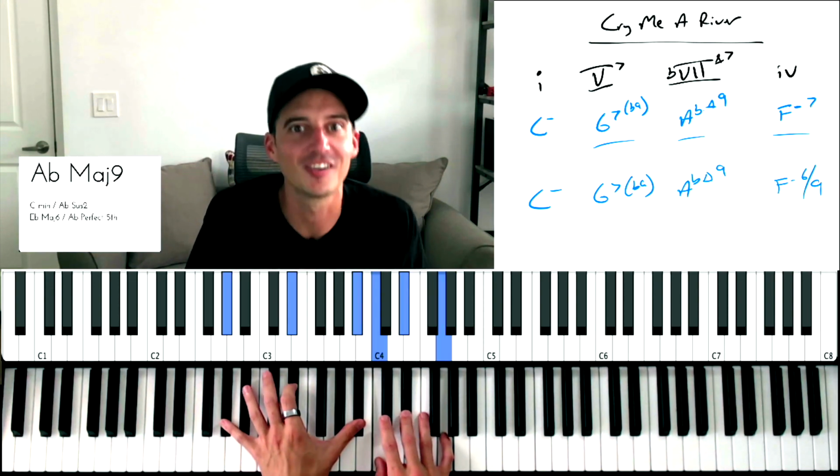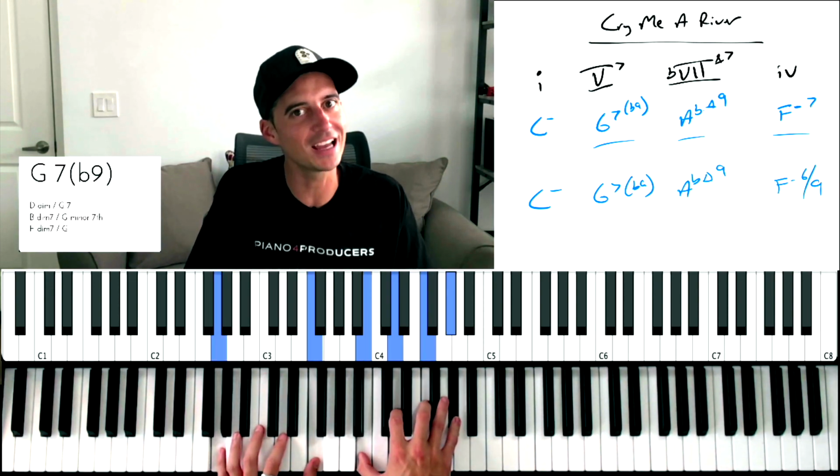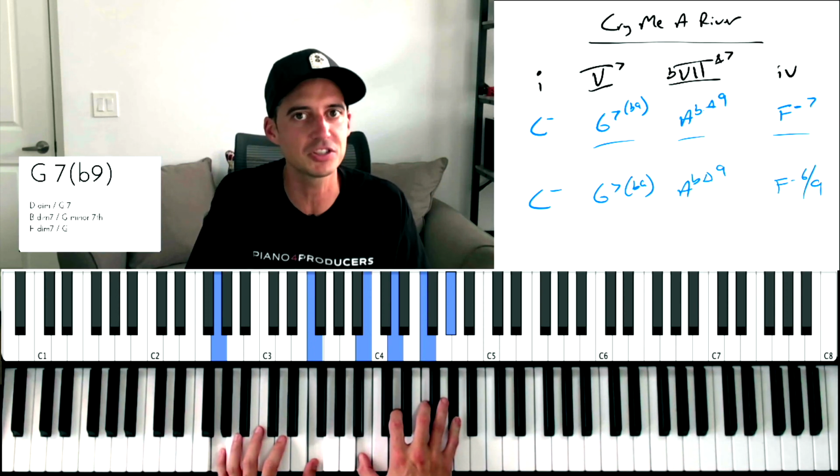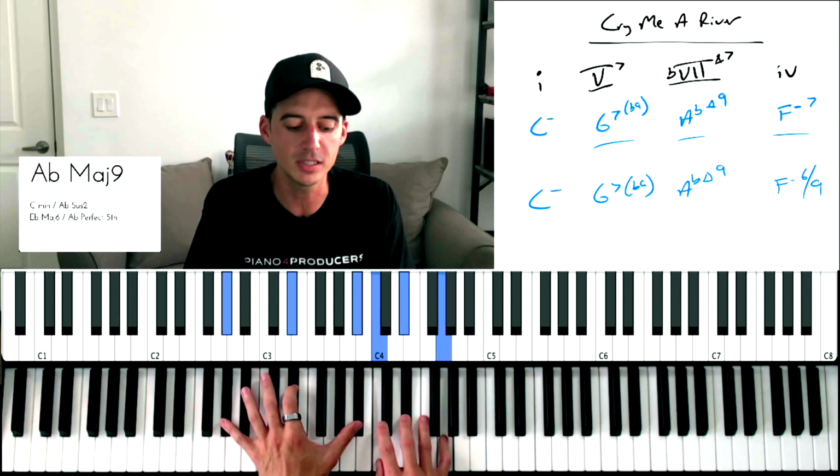But that G7 has a pull to it, man. Having that G7 there gives you an extra level of tension that's not there with the other one.